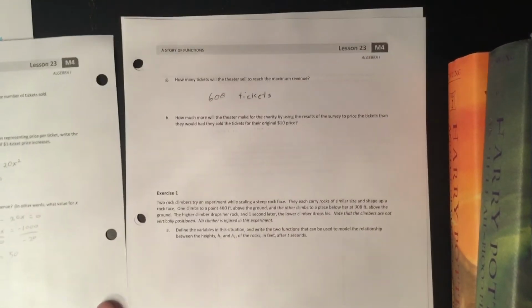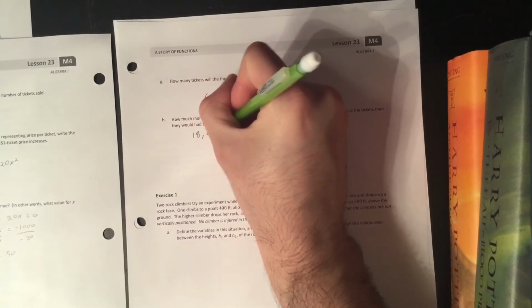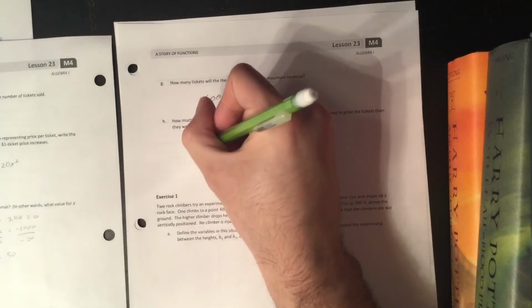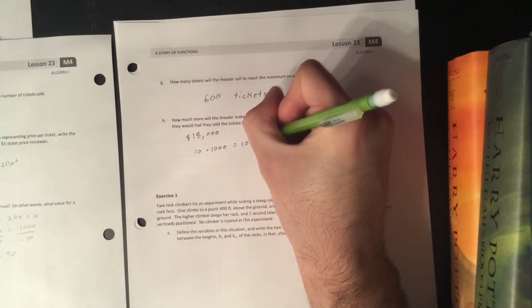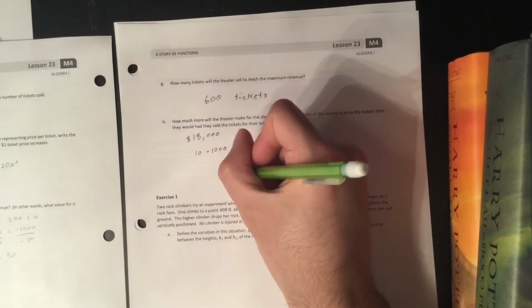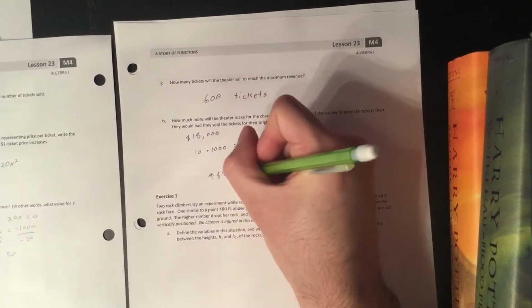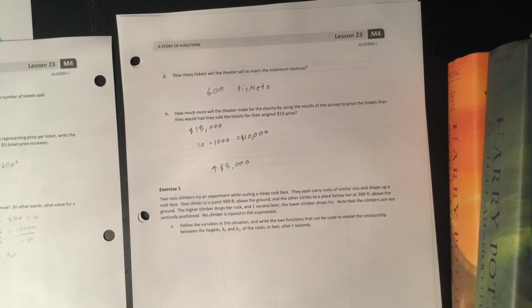How much more will the theater make for the charity by using the results of the survey to price the tickets? So how much more will they make by increasing the price as opposed to if they left it? So we know that they made $18,000 by changing it. If they had left it, they would have had $10 times 1,000, and it would have equaled $10,000. So if we take 18,000 minus 10,000, they increased it by $8,000. So by using this, they ended up gaining $8,000.